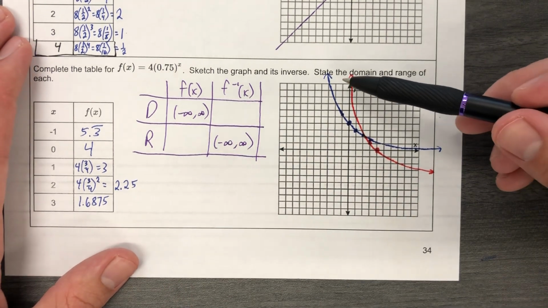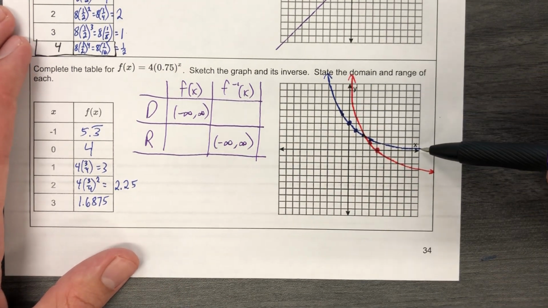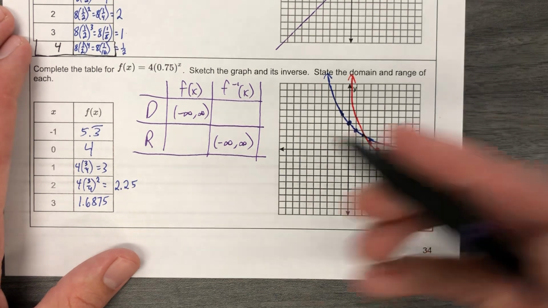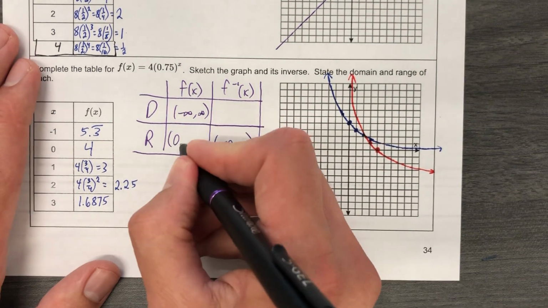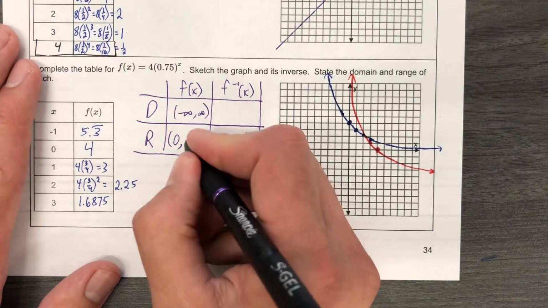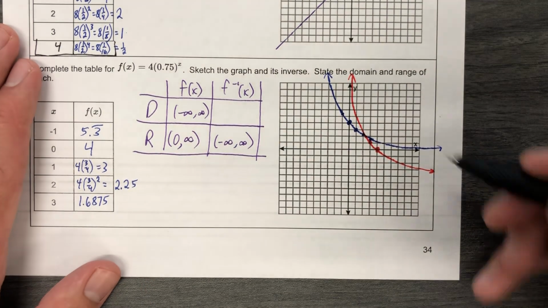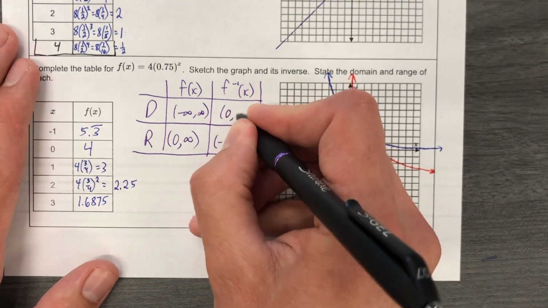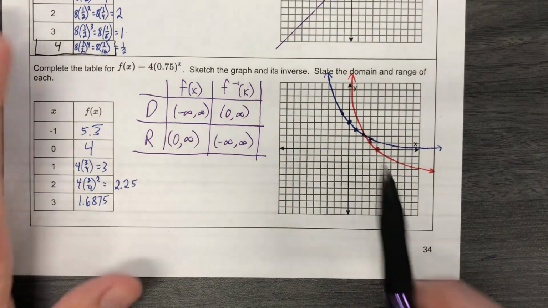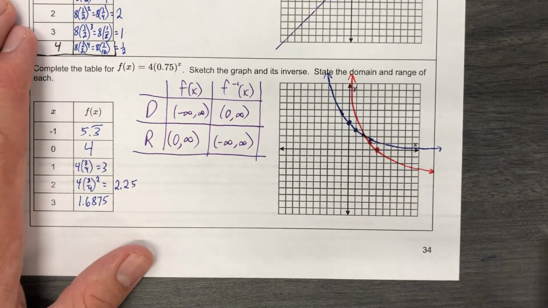So the lowest the blue graph goes is 0, but not including 0. I will never, ever, no matter how hard I try, get a true output of 0. Calculator may tell me so, but it will not be. From 0, not including 0, to infinity, which means this one goes from 0 to infinity for its domain, which makes sense. I'll never touch the y-axis, but I do go forever to the right.